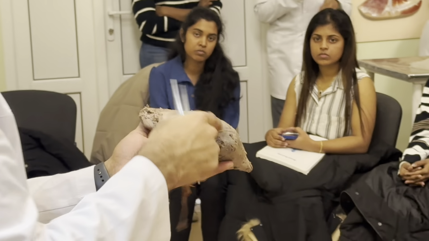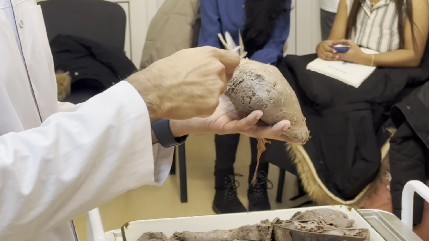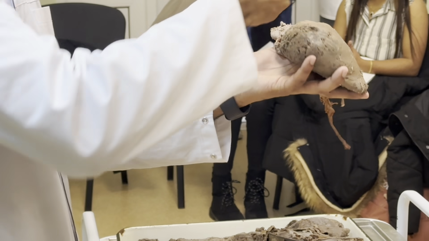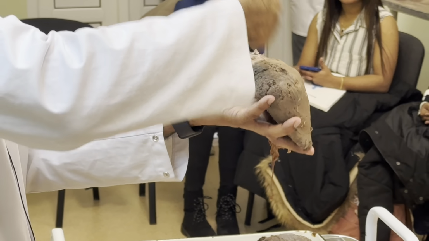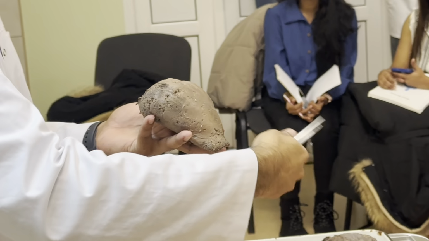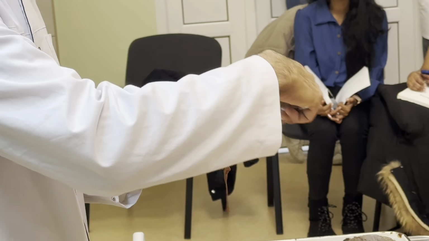So we call this margin margo supero-posterior, because it faces superiorly and posteriorly. And the inferior margin faces inferiorly.